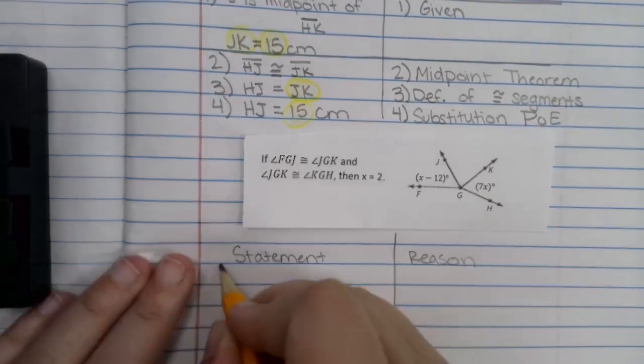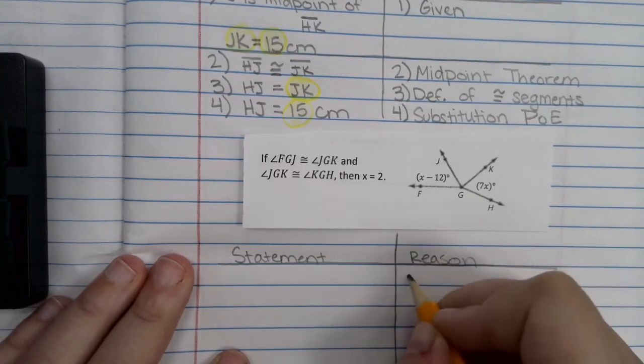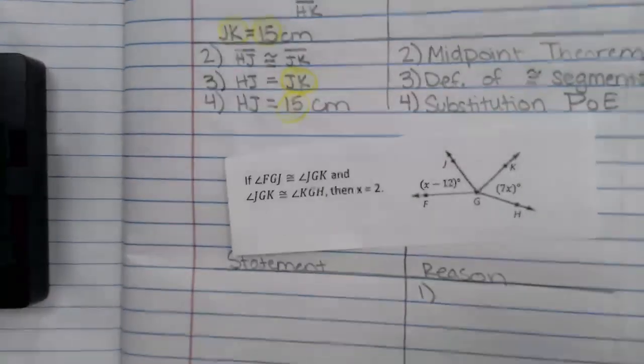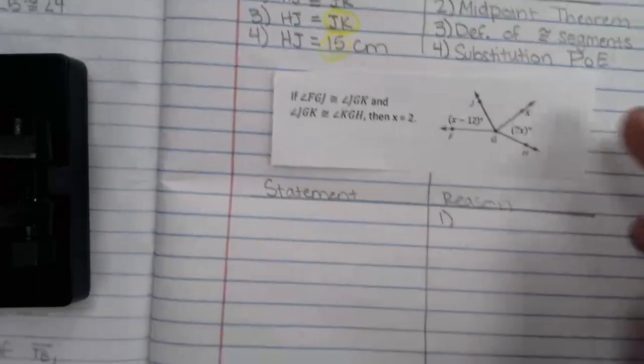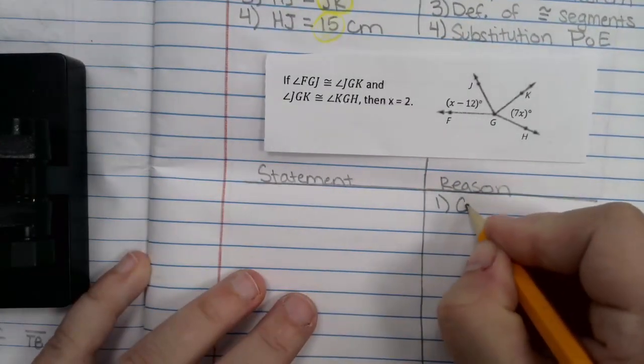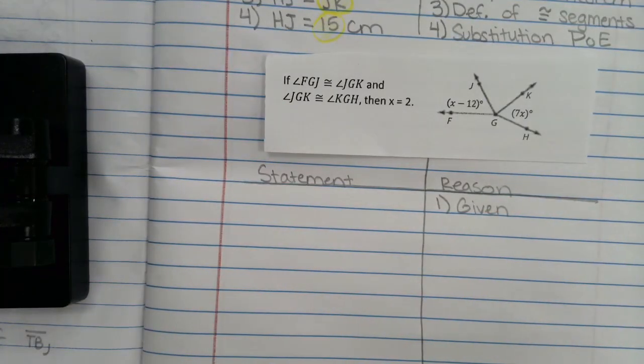Before I even write my first statement, I could fill in my first reason. What is my first reason always going to end up being? Given. It's always what information were we given in this picture? What information do we know from our hypothesis?